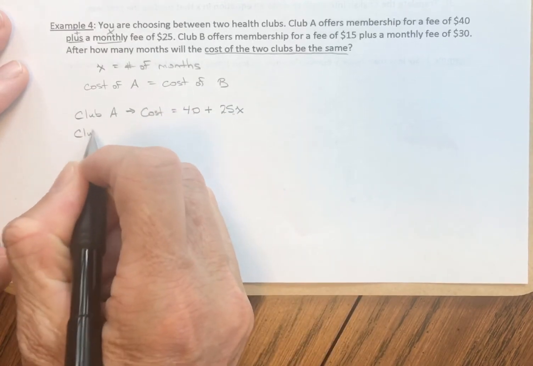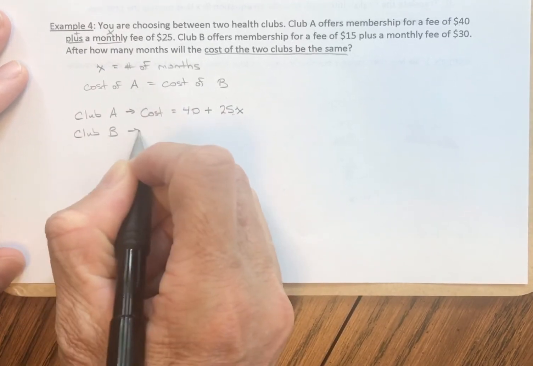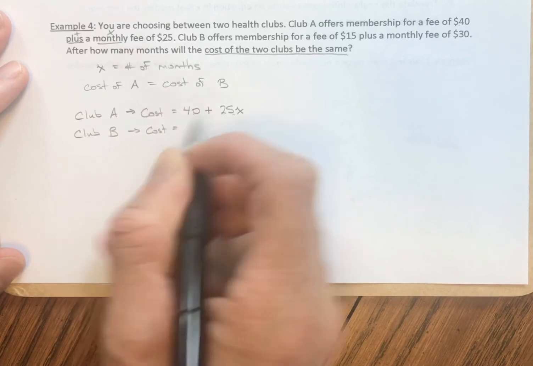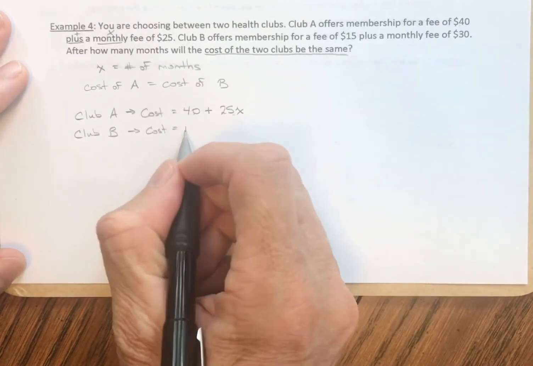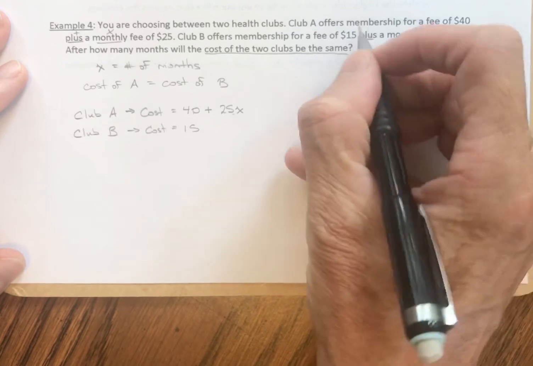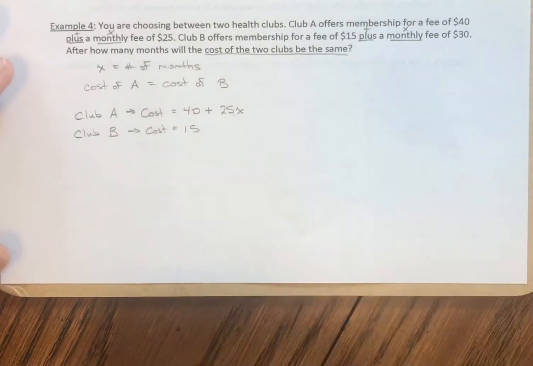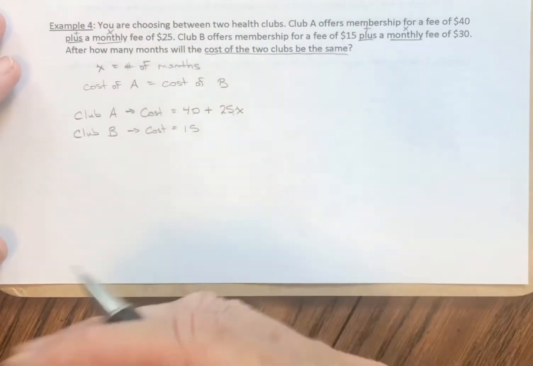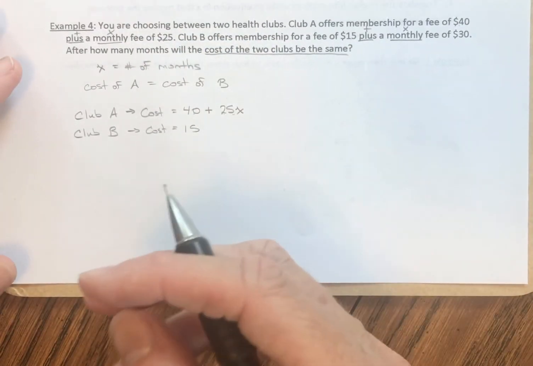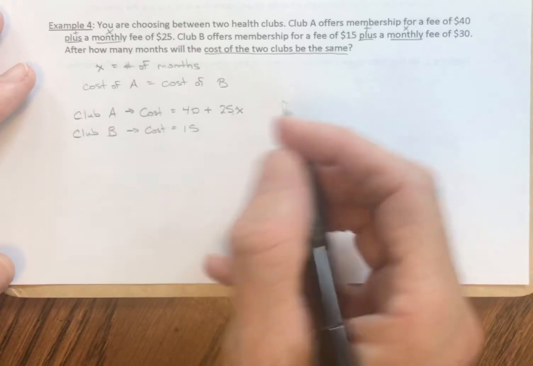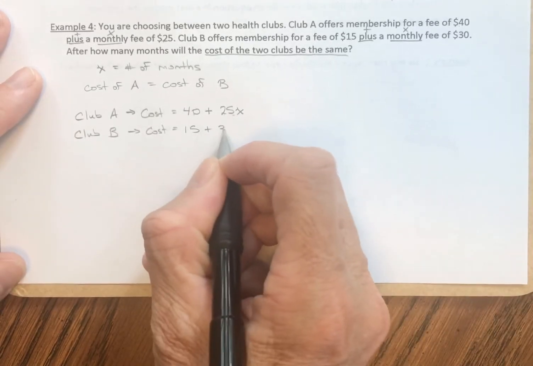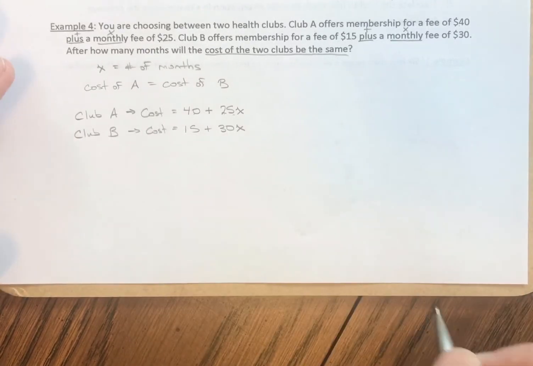Okay, how about Club B? Club B's cost, well, they start off with a joining fee of $15 plus, there's the plus, monthly is telling us we're going to multiply because it takes place every month, same thing. So to get the total cost for a month, you multiply, and it's going to be $30 for each month.